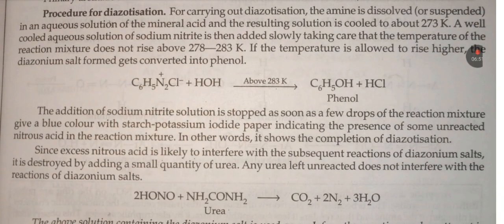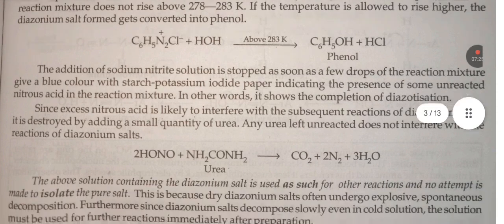Procedure for diazotization: for carrying out diazotization, the amine is dissolved in an aqueous solution of mineral acid and the resulting solution is cooled to 273 Kelvin. A well-cooled aqueous solution of sodium nitrite is then added slowly, taking care that the temperature of the reaction mixture does not rise above 278 to 283 Kelvin. If the temperature is allowed to rise higher, the diazonium salt formed gets converted into phenol.